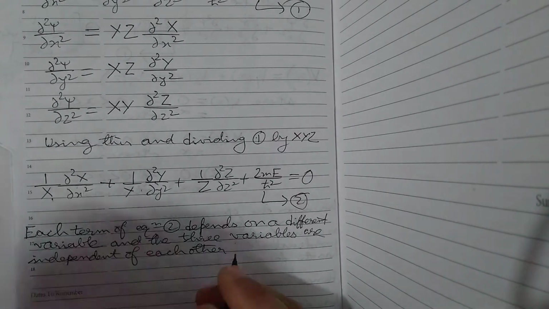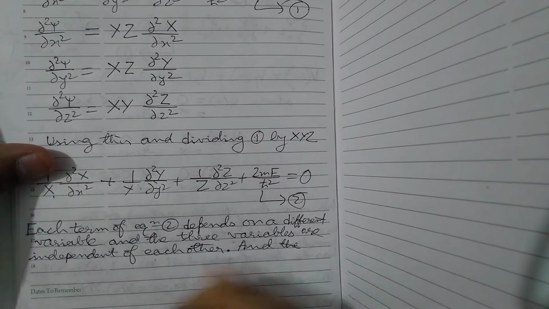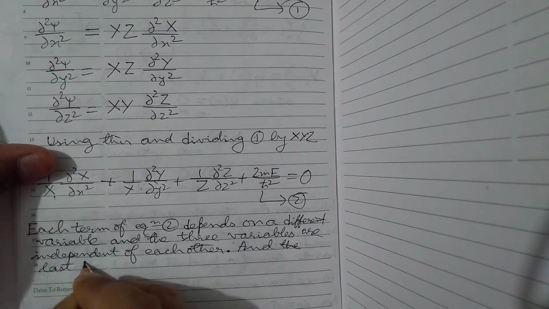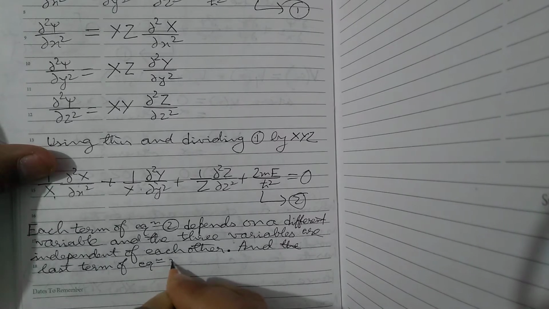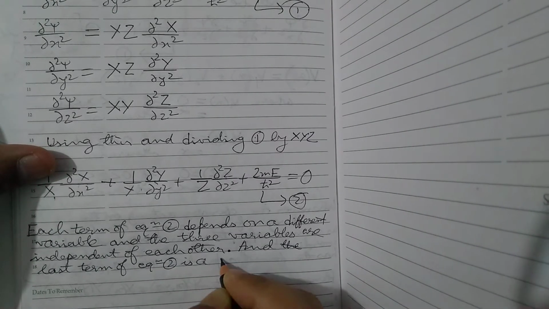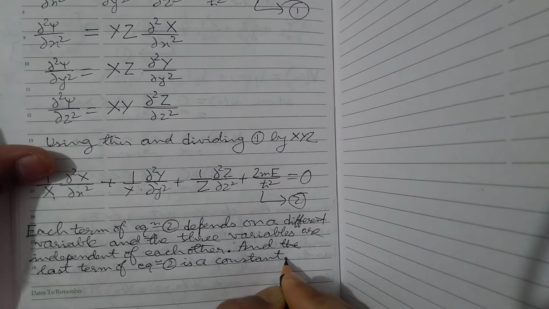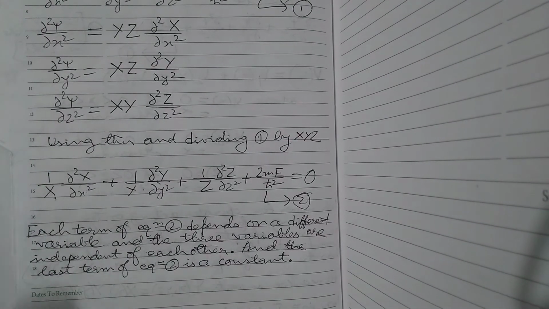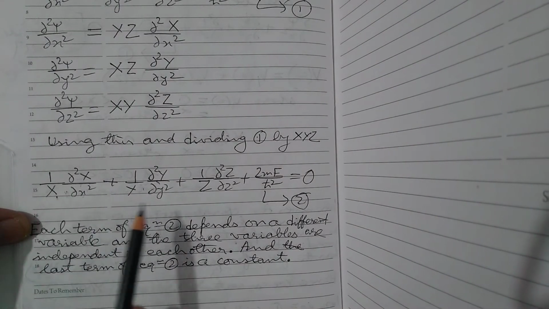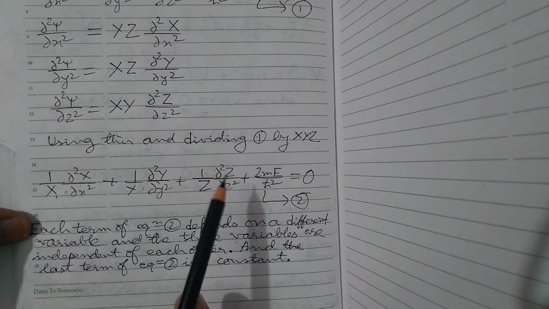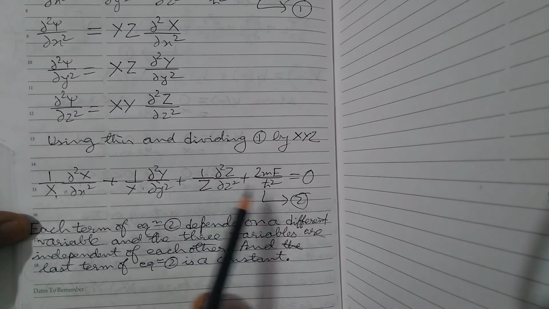The last term of equation 2 is a constant. Each term here is dependent on only a single variable. This is dependent on x, this on y, this on z, and each is independent of the others. This is independent of this, independent of this, and this is a constant.